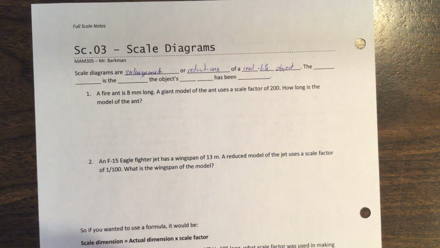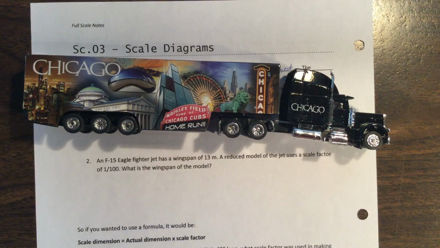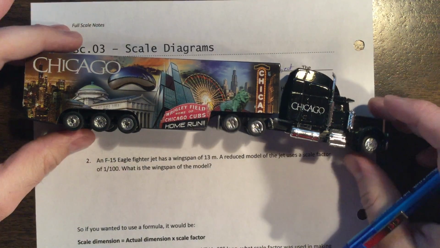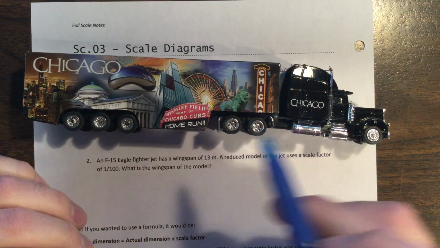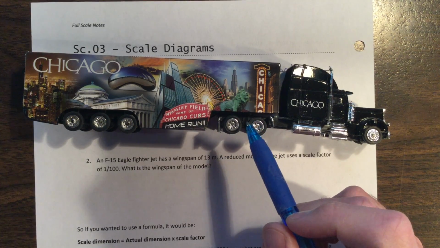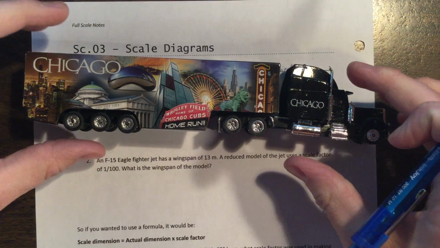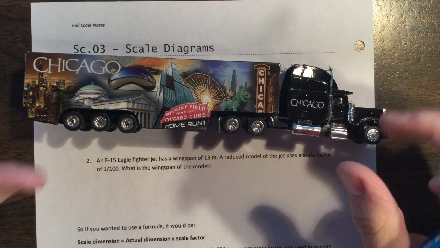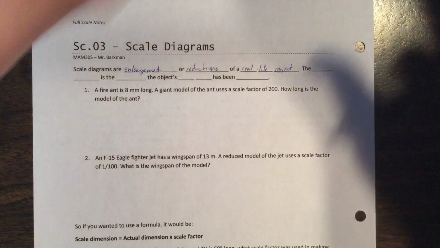Now we have all sorts of different things like that, and I'm just going to quickly grab a diagram I have. I have a semi truck here. You can tell it's probably not an actual size semi truck, but it's a model that I got when I was in Chicago. This is a reduction in size, as a real semi truck wouldn't fit in my house very well. It's been made smaller, and it may or may not be to scale.